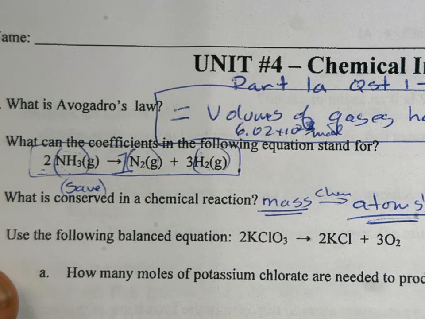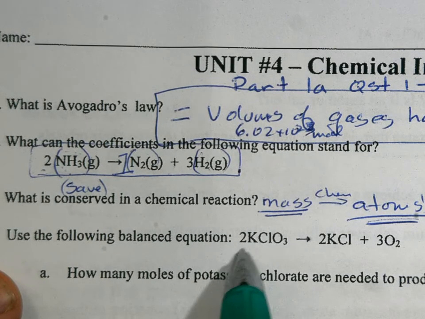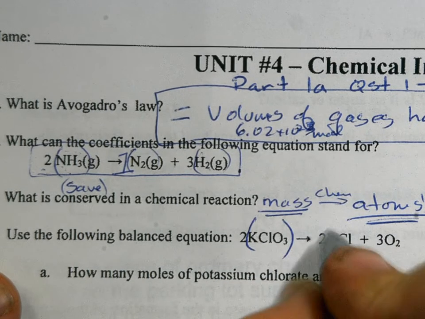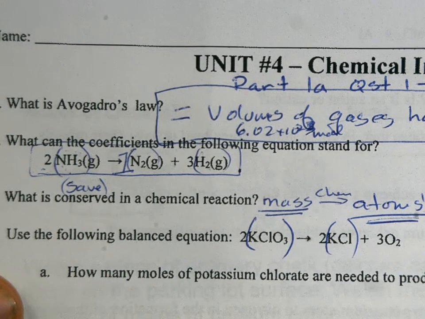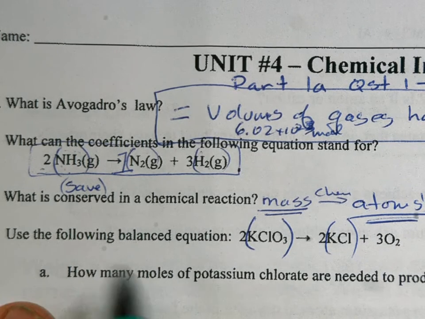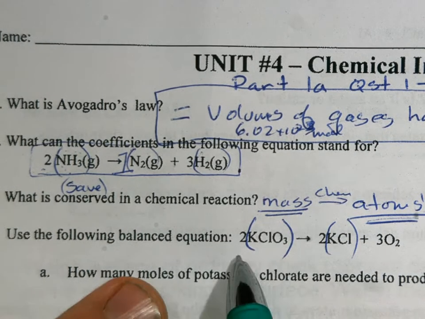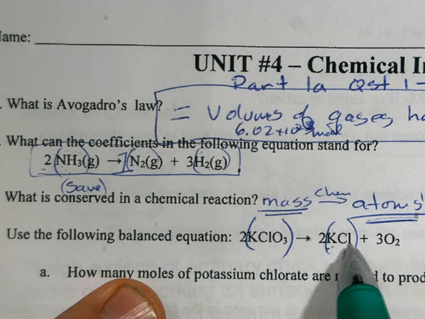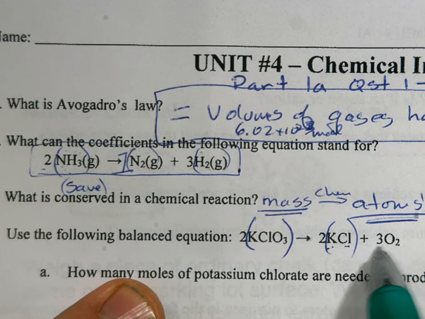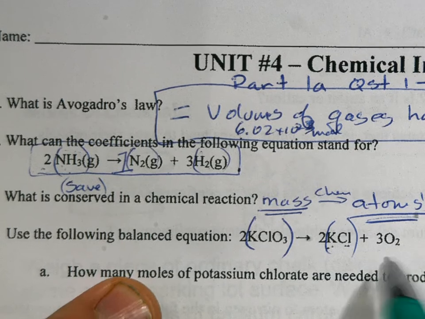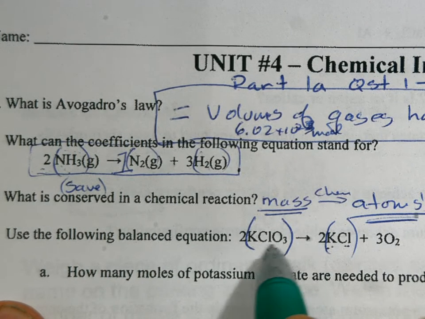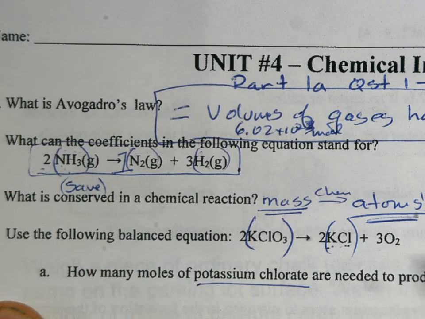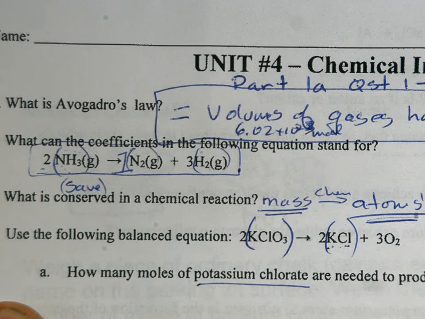All right, let's see. Number 4, we've got this balanced equation, 2KClO3, and I'm going to go ahead and just put parentheses around those. I don't think we're doing any, we're just doing stoichiometry kind of problems here. So this first question says 2 moles of potassium chlorate change into 2 moles of potassium chloride plus 3 moles of O2. Now, if you're not sure which is KClO3 and KCl, then you can get on your phone and look up potassium chlorate if you weren't sure.